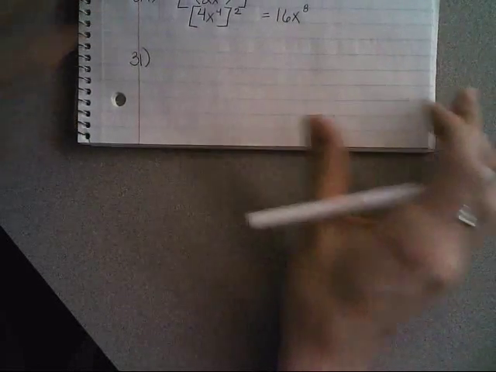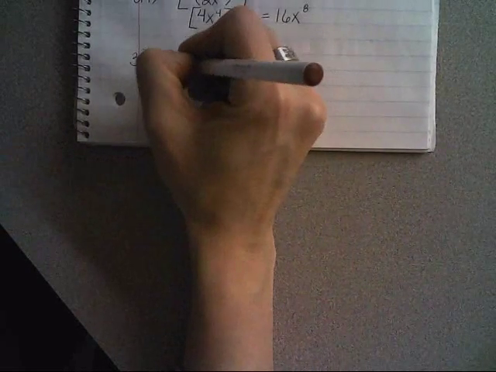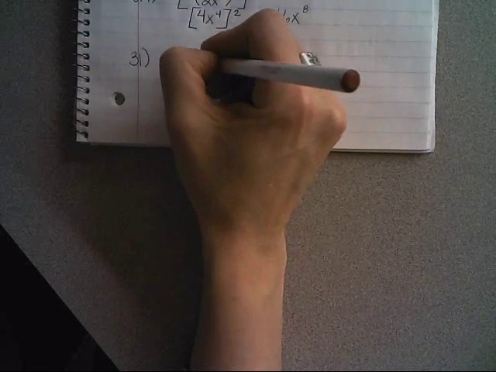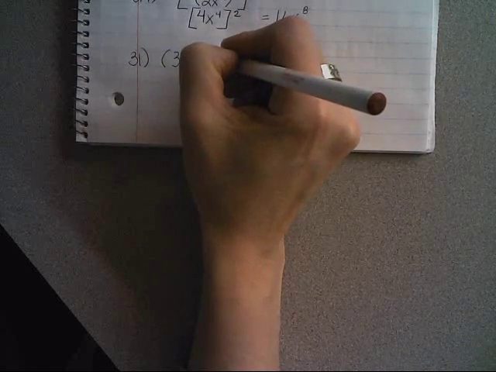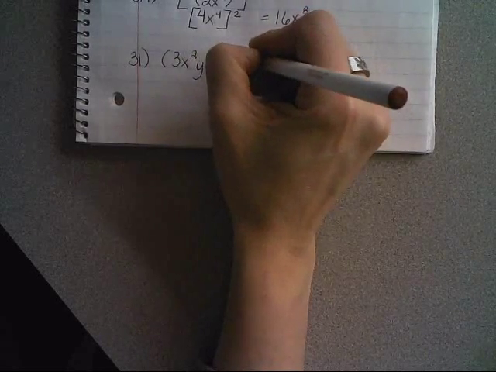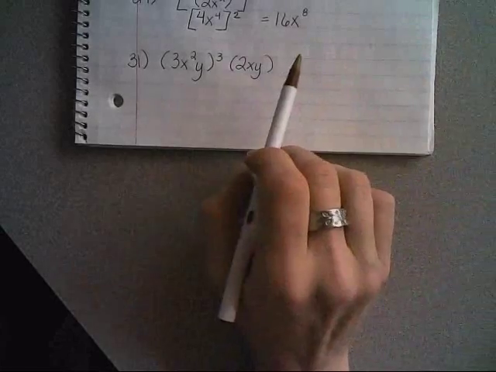Pull up a little bit there. 3x squared y to the 3rd power multiplied by 2xy, 3.